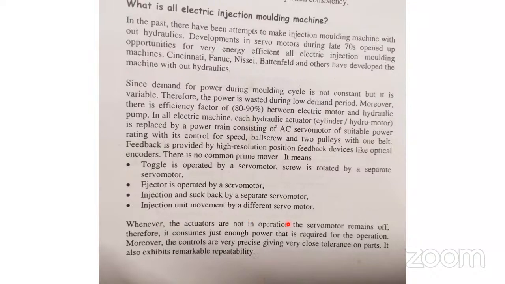See, friend, how they are using various types of servo motors to operate the machine. Whenever the actuators are not in operation, the servo motor remains off. See, this is the energy saving, and therefore it consumes just enough power that is required for the operation. Because it is an electrical machine, the control is precise. Close tolerance of the parts, it also exhibits remarkable repeatability.